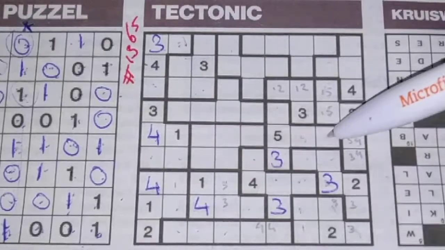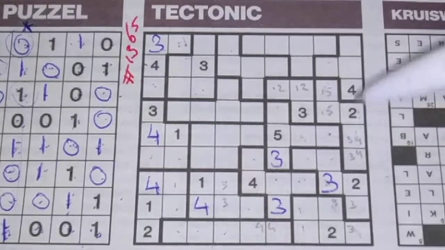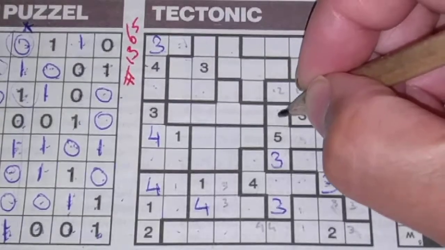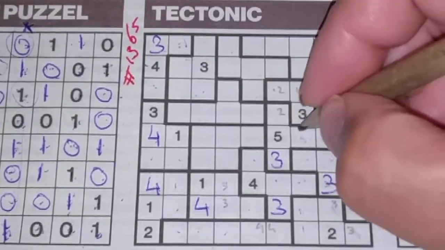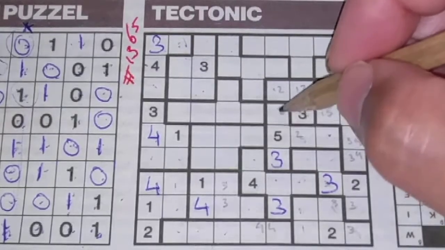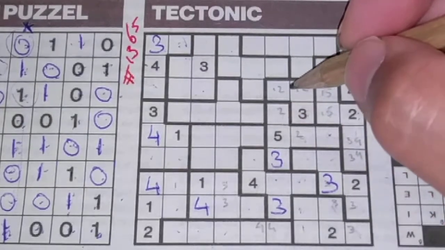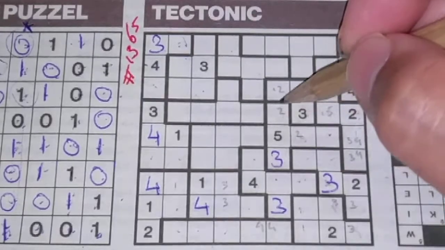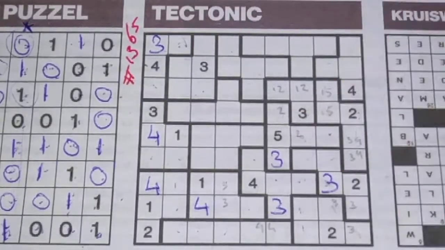We have a 2 here. So this box cannot be a 2. The 2 goes in these 2 boxes. And look, we have a 1 and a 2. I cannot place the 2 there, otherwise I cannot fill any 2 in one of those 2 boxes. So the 2 cannot be here. The 2 should be there.